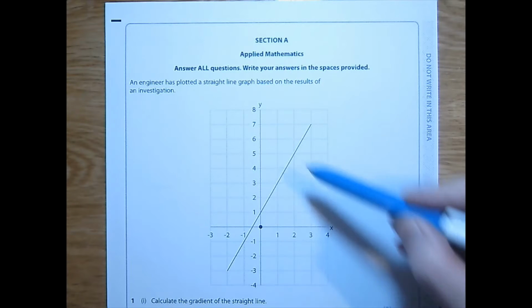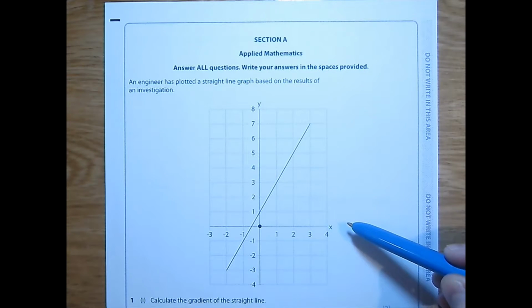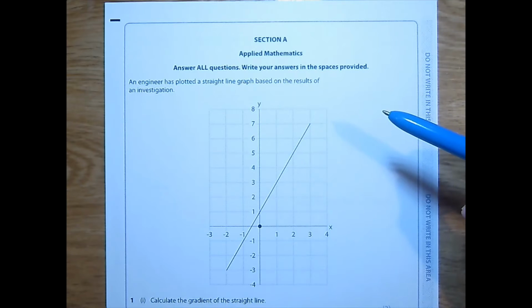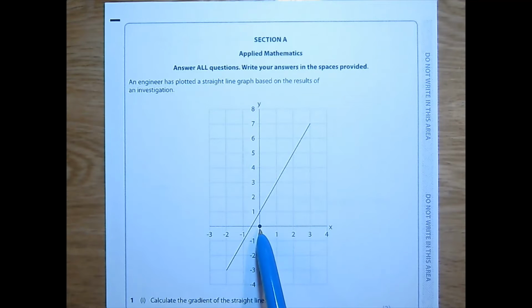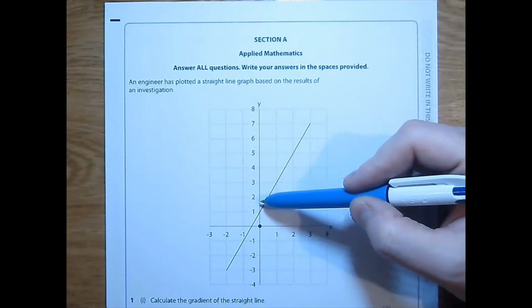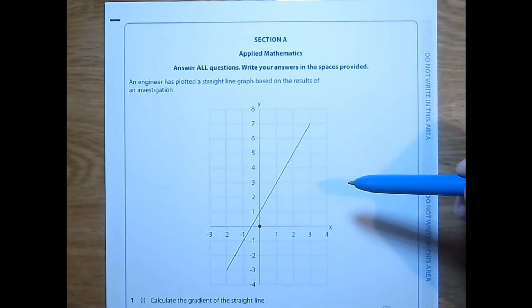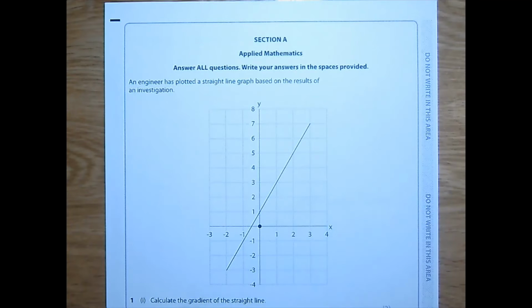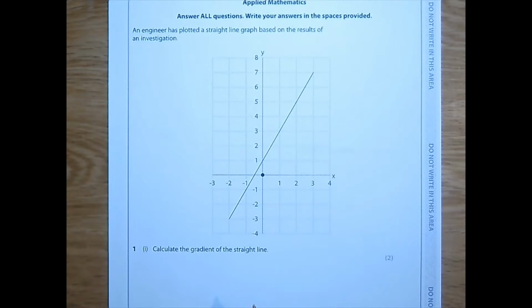Our variables are x and y, that's nice and easy. With a straight line, it'll be y equals mx plus c. And also you'll notice that the grid is scaled for one number for each square. There aren't any units given, so that shouldn't be an issue. Right, let's see what they want us to do.